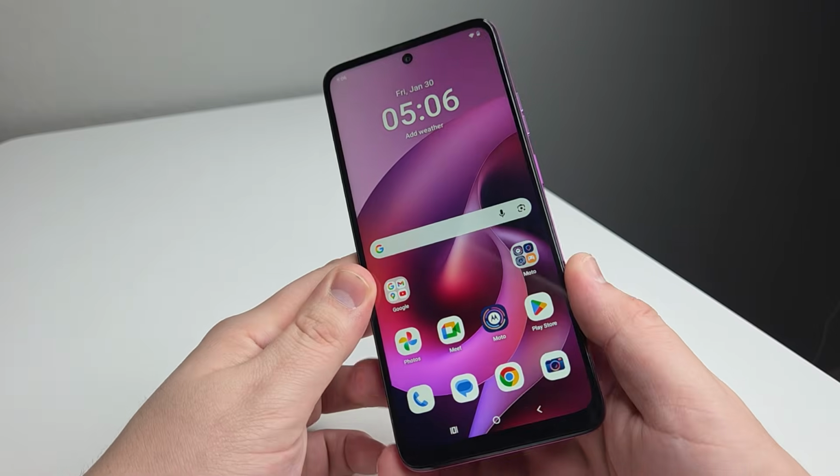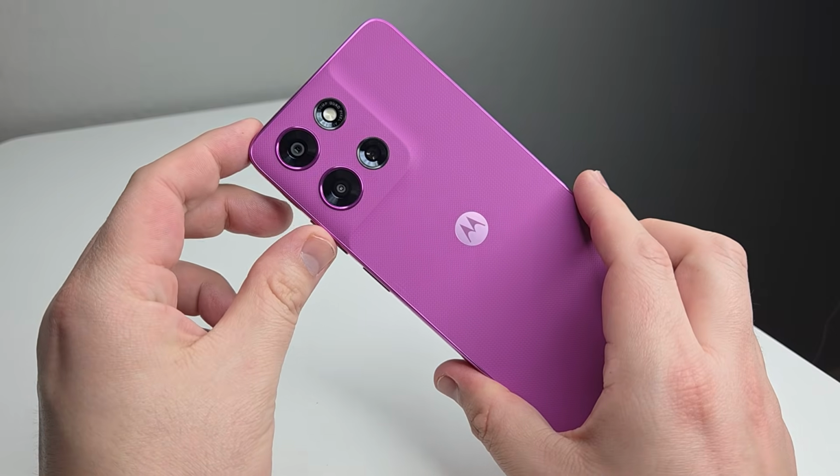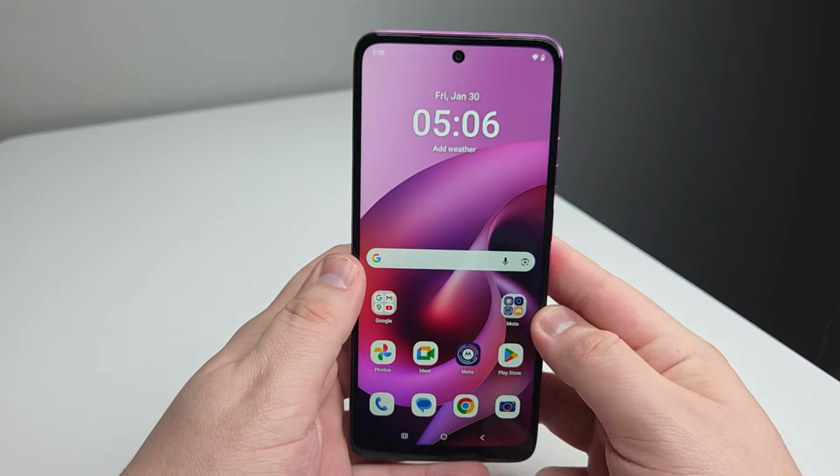But yeah, guys, this video was to help any of the first-time users out with their Moto G 2026.